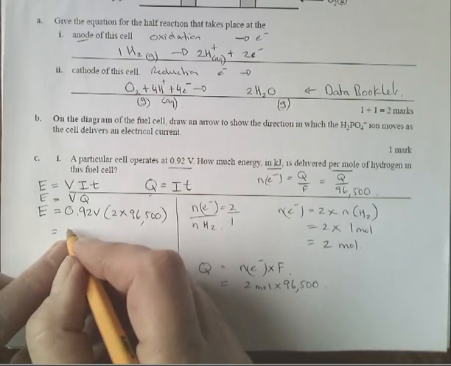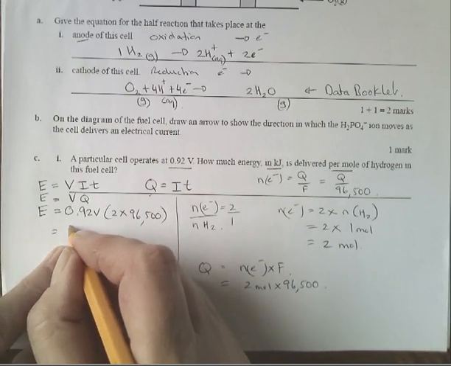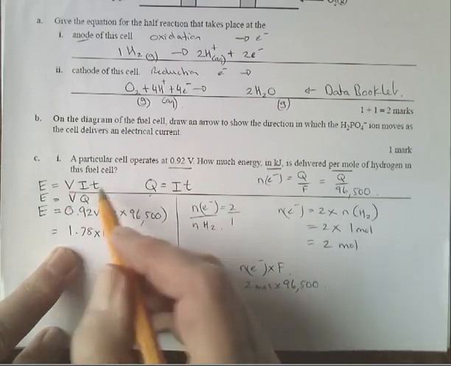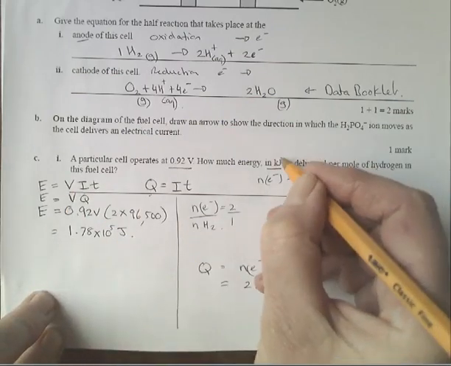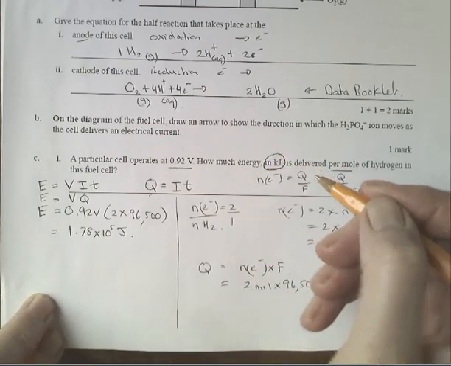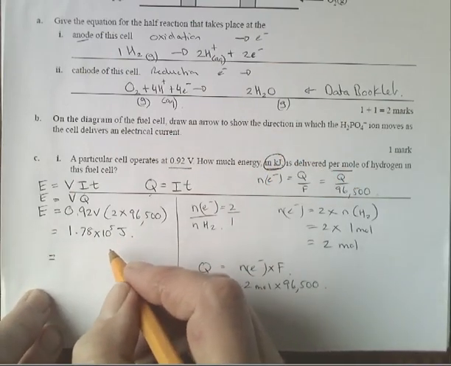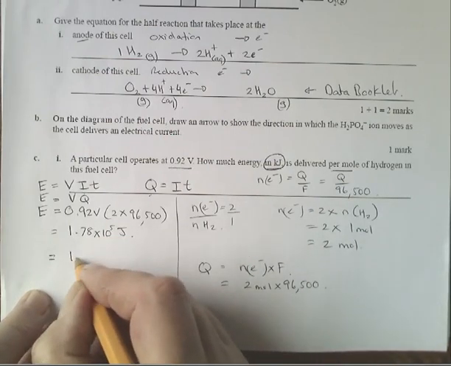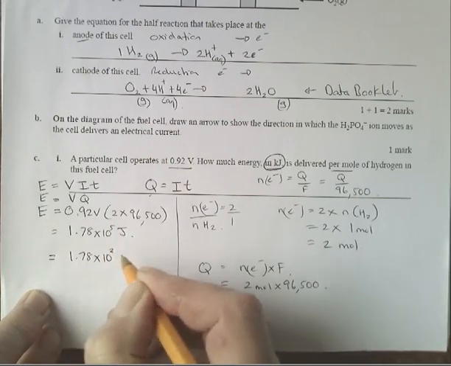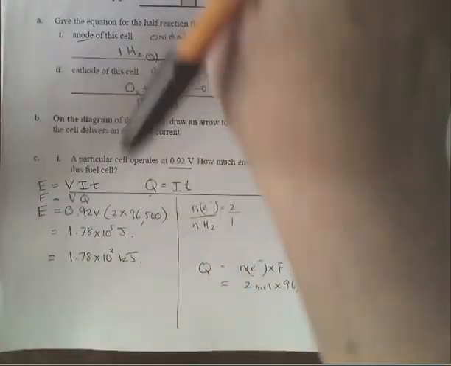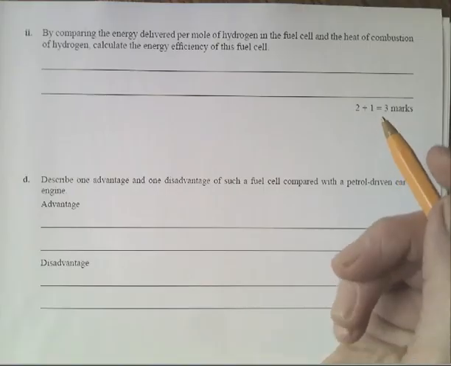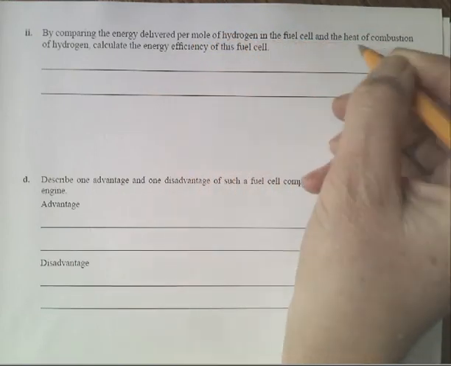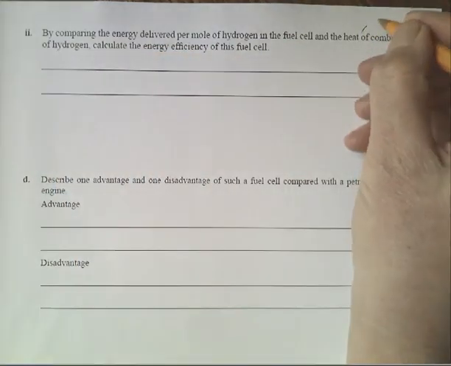Okay, so if we look in the answers, because I'm too lazy, it's 1.78 by 10 to the 5, and this equation is in joules. So just be careful, the question's asking for kilojoules. So you'd have to divide it by 1,000. So basically you're removing 1,000 off here, so it's 1.78 by 10 to the 2 kilojoules. Okay, by comparing the energy delivered per 1 mole of hydrogen in the fuel cell and the heat of combustion of hydrogen, so heat of combustion, you look in your data booklet.